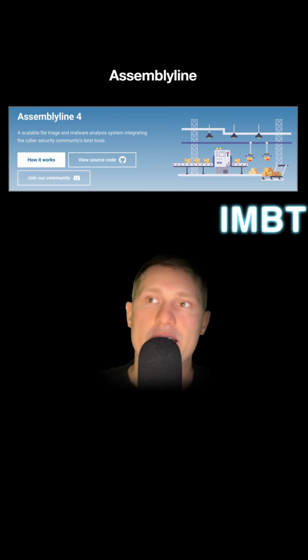This is called Assembly Line. Assembly Line is a malware analysis triage pipeline that will run a given sample against a number of services. Assembly Line provides a web user interface for users to interact with. We're going to look at a demo of this so you'll get an idea of what it looks like.